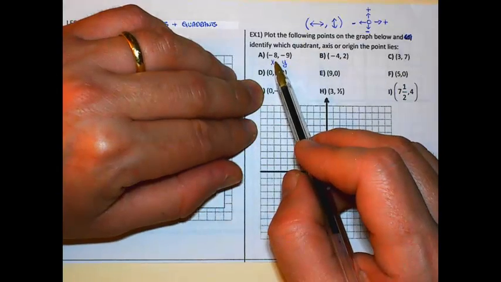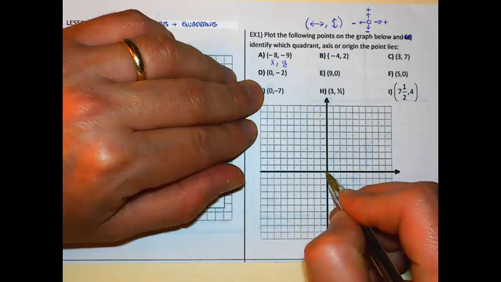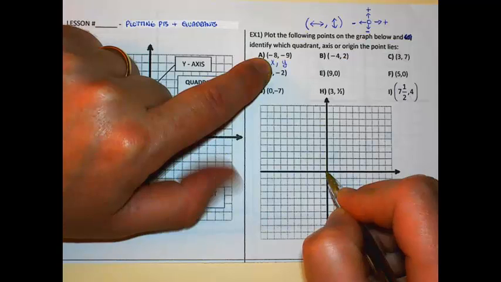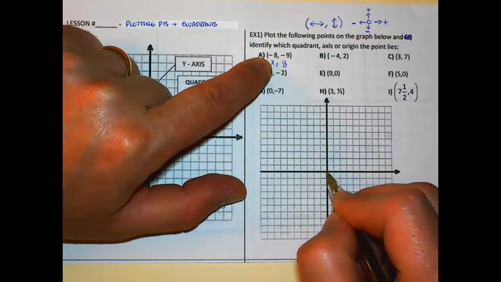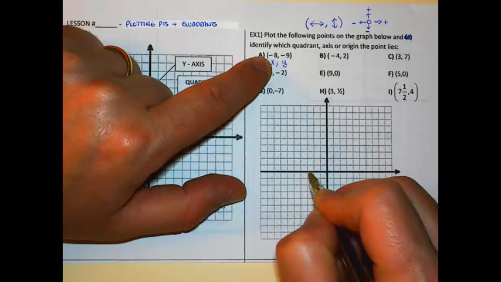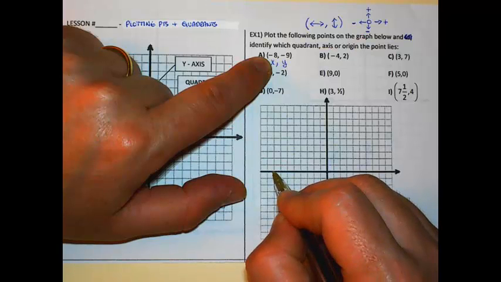I have here the ordered pair -8, -9. So what you do, you put your pencil at the origin, and your first coordinate says -8. Remember, that's on the horizontal, so that means -8. I'm going to the left, so 1, 2, 3, 4, 5, 6, 7, 8.